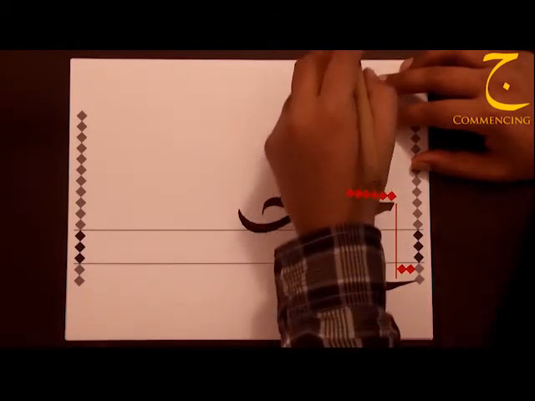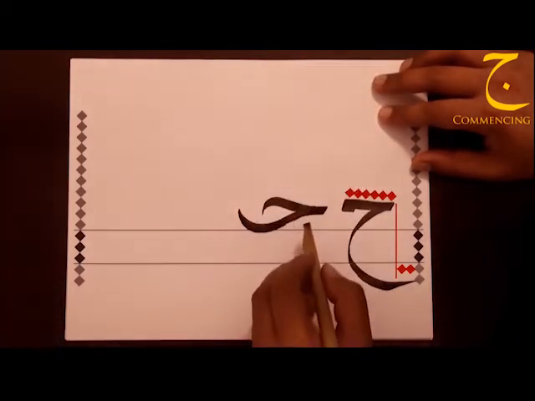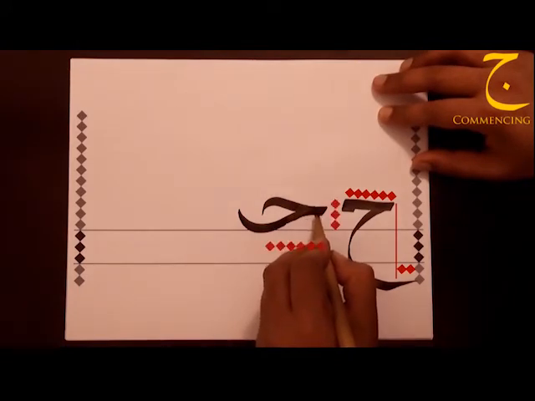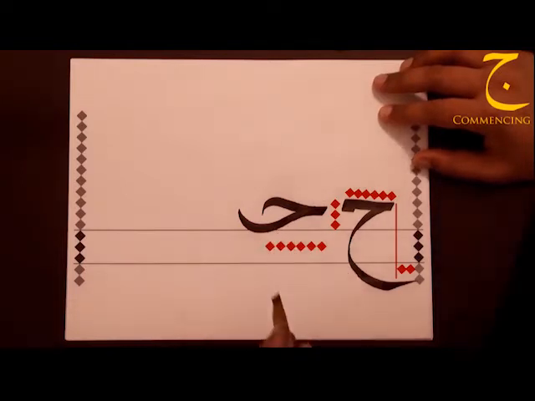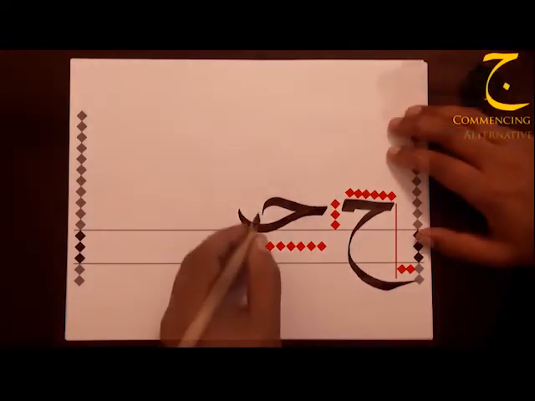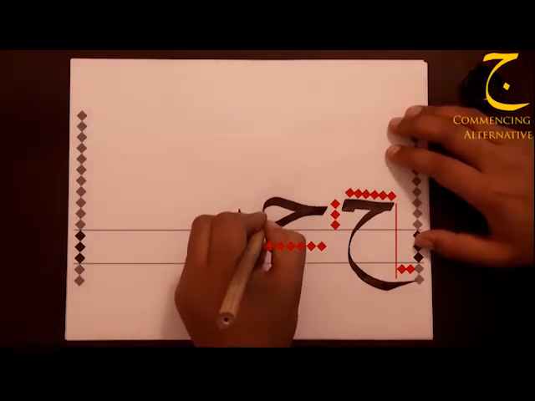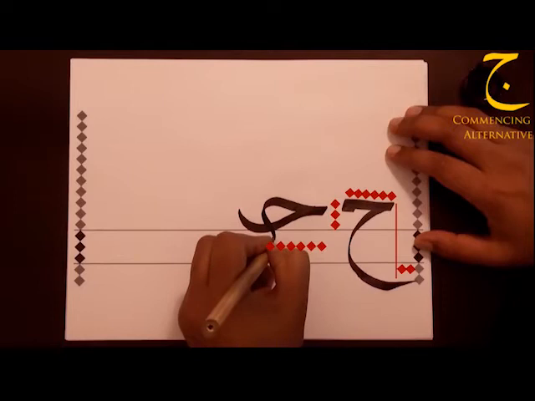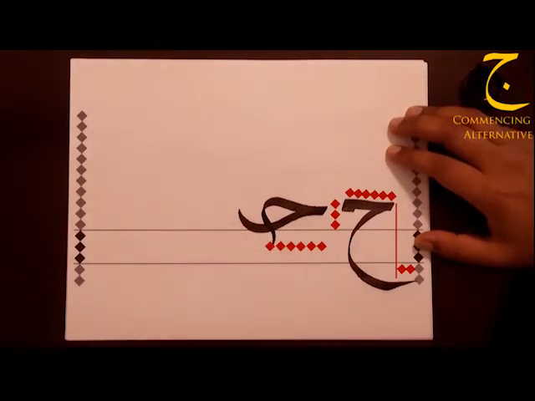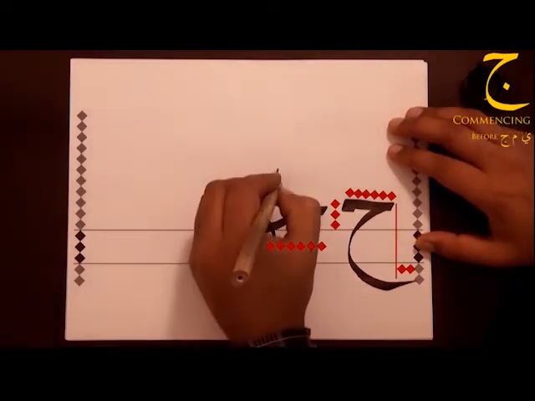And here is the second stroke. And there are the dimensions of the commencing letter Jim. Now, alternatively, you can put a small flick starting from the origin of the Jim, like this. So this is optional.